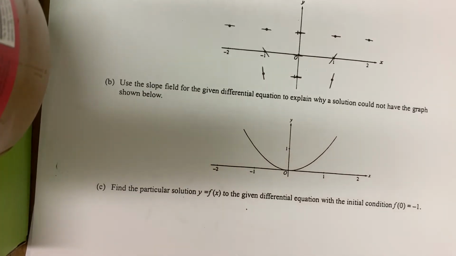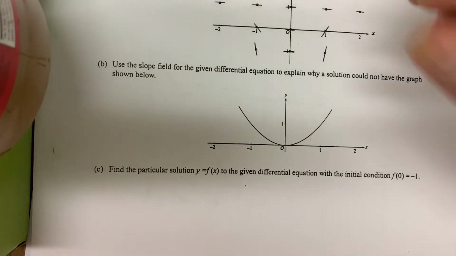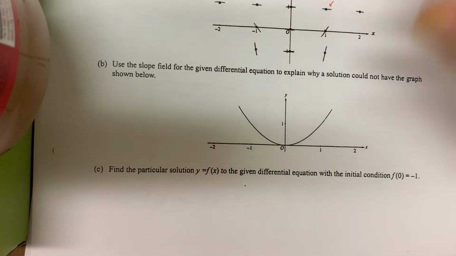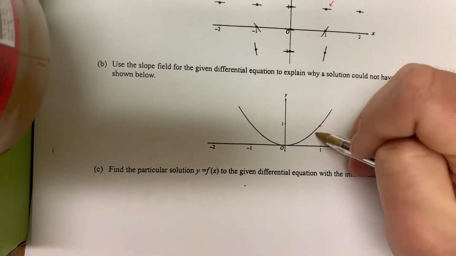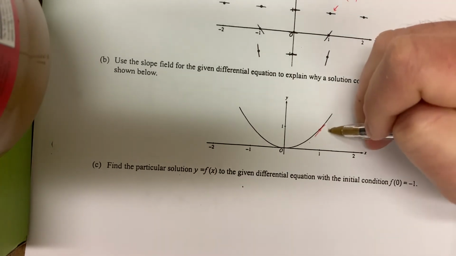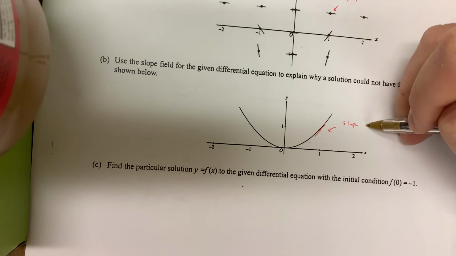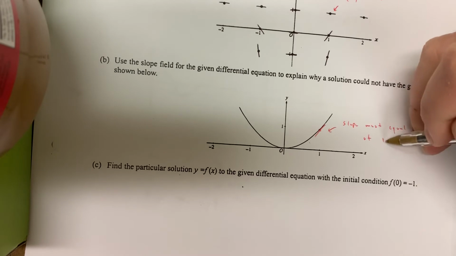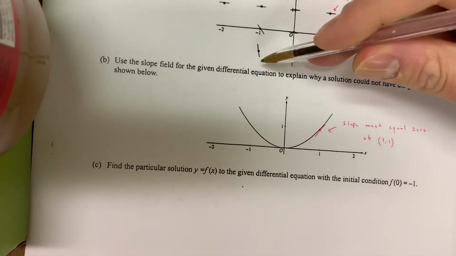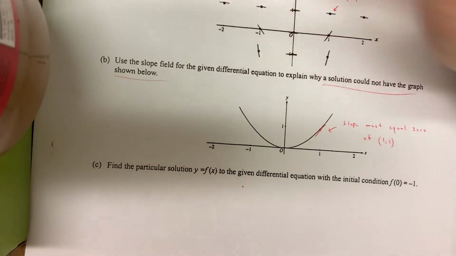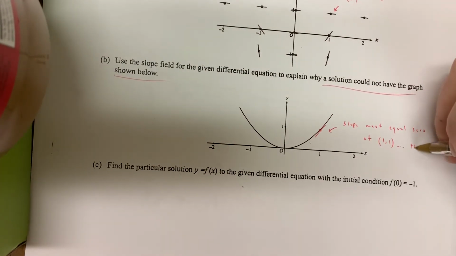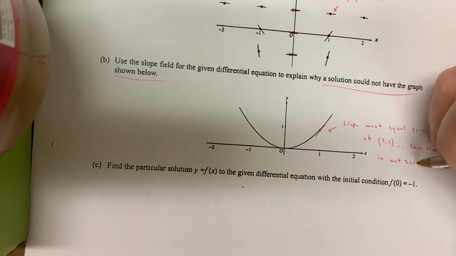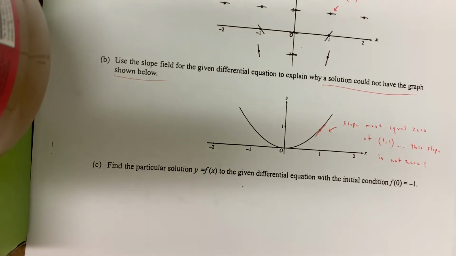The easiest way is to pick a point. Look at this point over here. Here's the point 1, 1, right? And we knew at 1, 1, the slope was equal to 0. Well, look at the point 1, 1 right here. Look at the slope, okay? You can see that the slope is not equal to 0, okay? So slope must equal 0 at 1, 1. So use the slope field to explain why a solution cannot have the graph shown below. This slope is not 0. This slope is not 0. So you could try to do some things like that. You know, a lot of different ways to answer those questions.